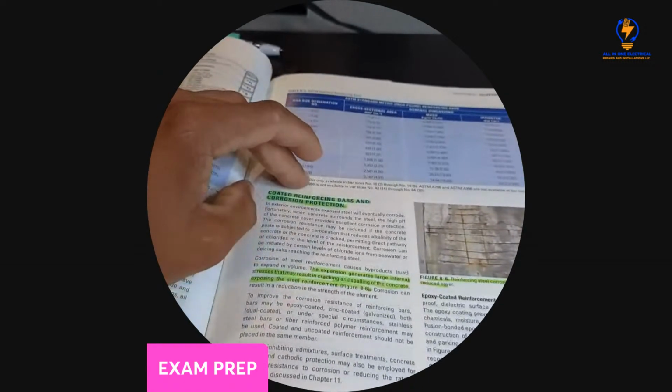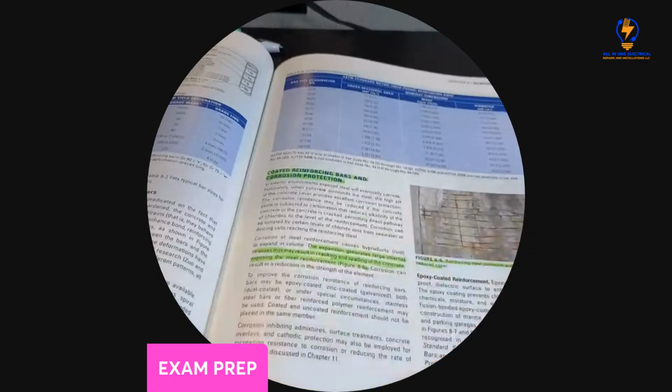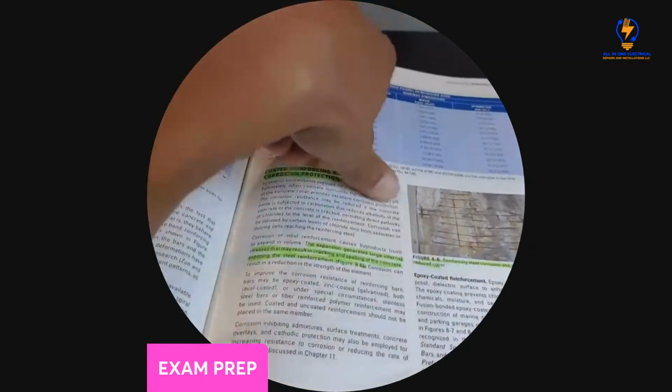And then, really simple. Okay, page 155, coated reinforcement bars and corrosion protection. Second paragraph right here. The exemption generates larger internal. So those 3 lanes highlighted, please. Reinforcement, steel corrosion, and concrete spalling due to the reduced cover.